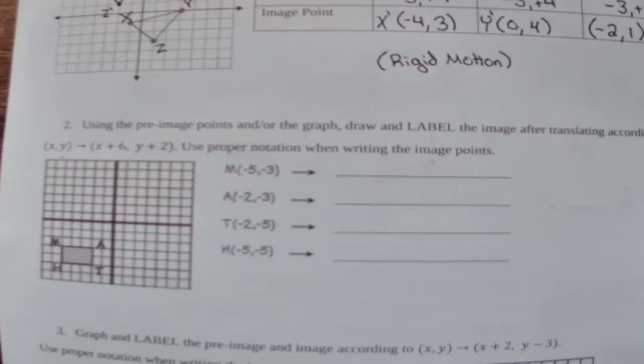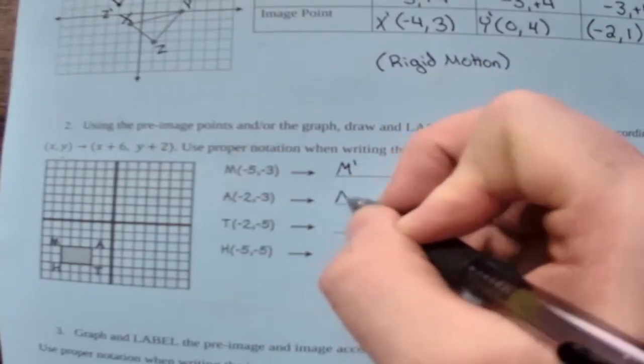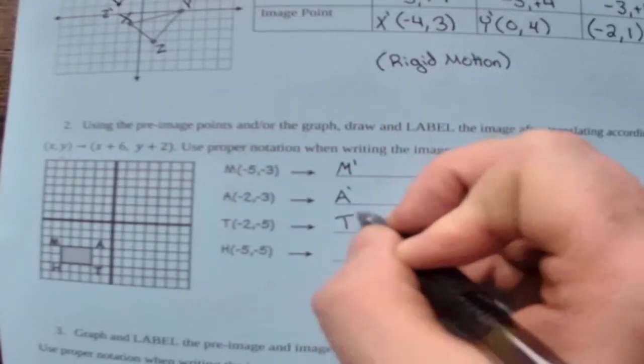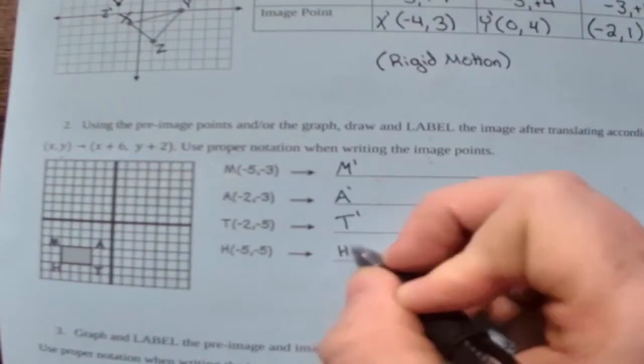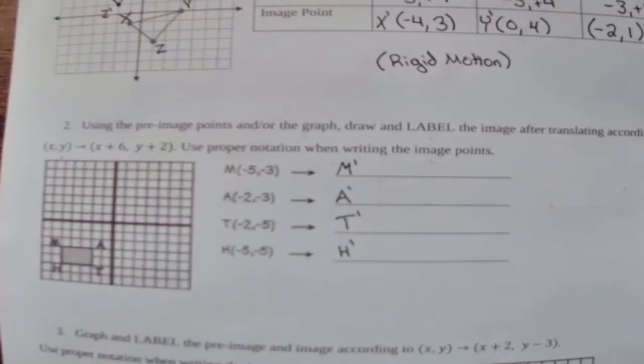Okay, so number 2. Using the preimage points and or the graph, draw and label the image after translating according to (x, y) turns into (x plus 6, y plus 2). Use the proper notation when writing the image points. So proper notation is saying it has to have these primes with them when we find our new points and when we graph them. So they were nice enough to already graph the original. We're just going to figure out where the new ones are.